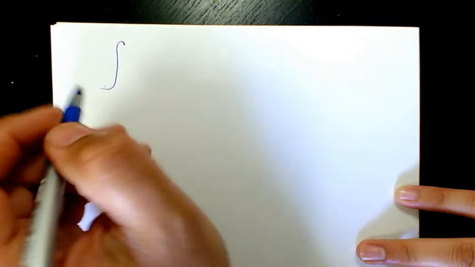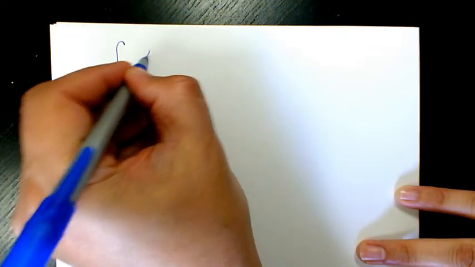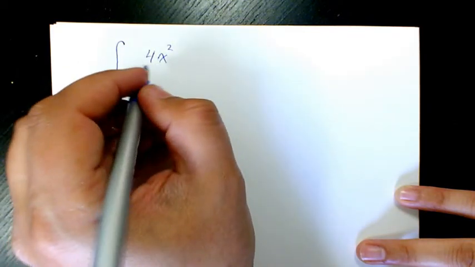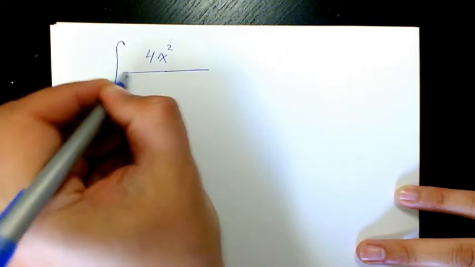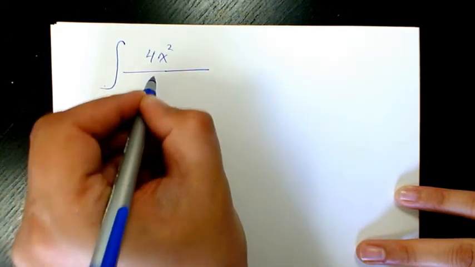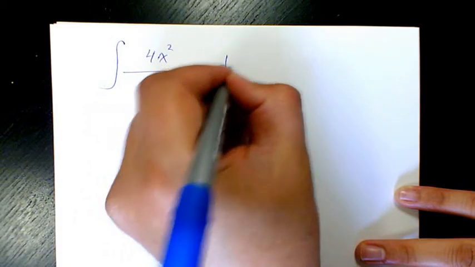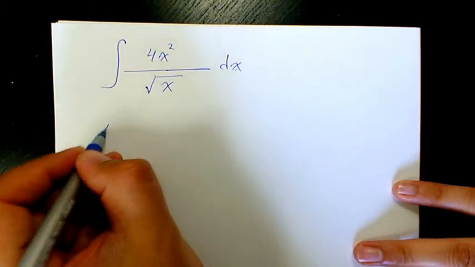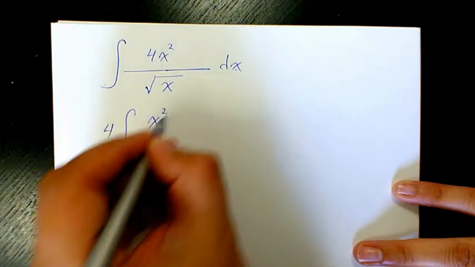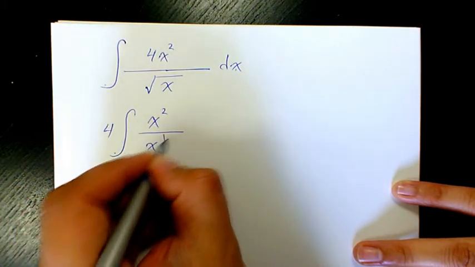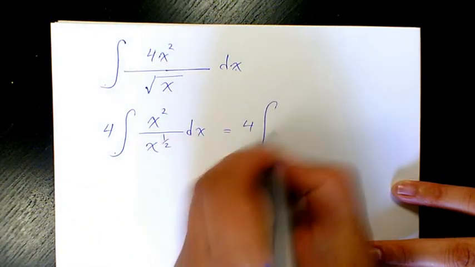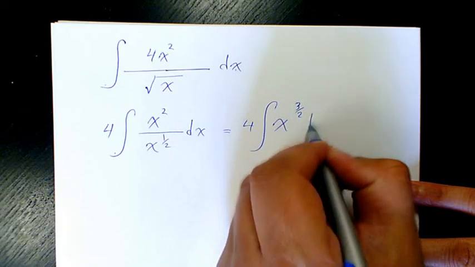Let's have one more example here. The integral of 4x squared over root x dx. In this example, I'm going to take 4 out. We have x squared over x to the power of 1 over 2. That's going to be 4 x to the power of 2 minus 1/2, which is 3 over 2, dx.